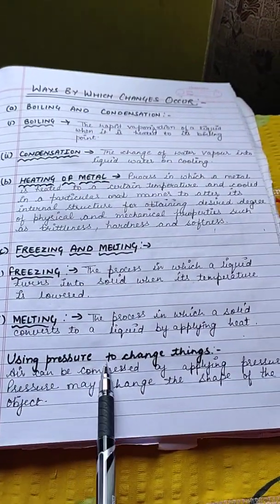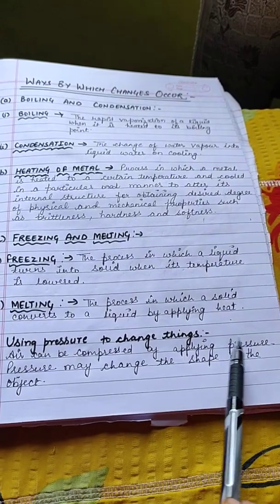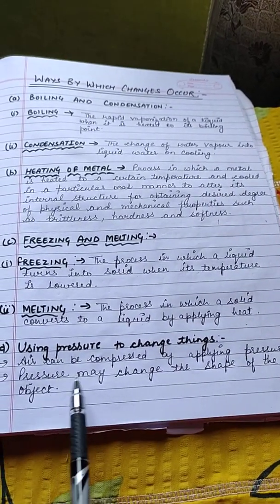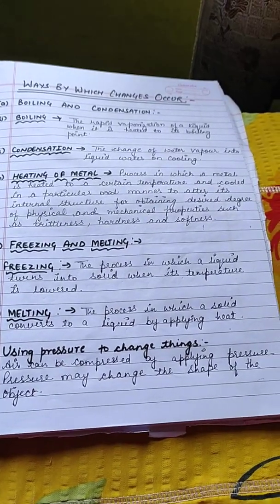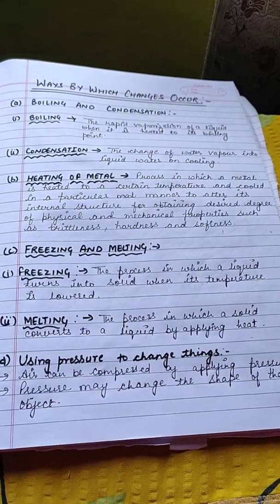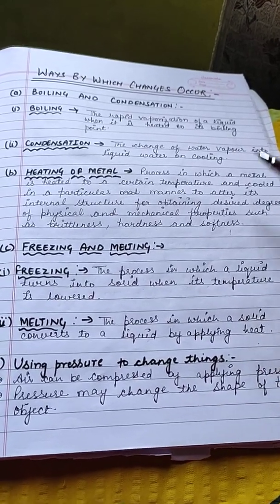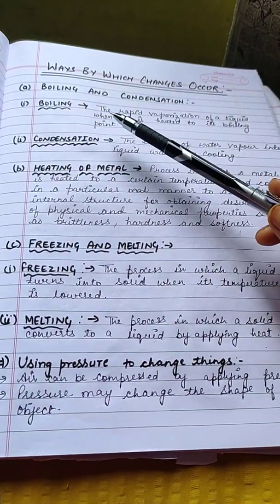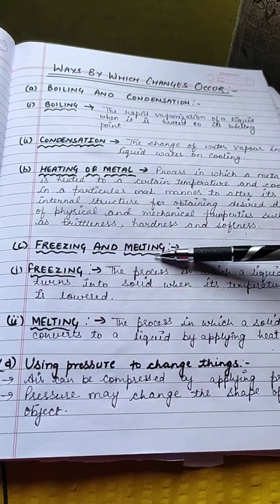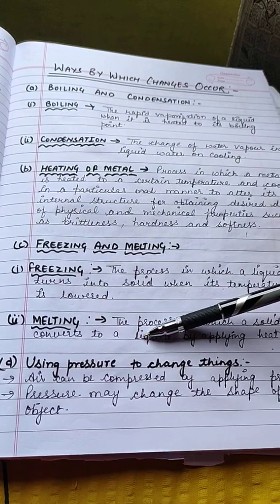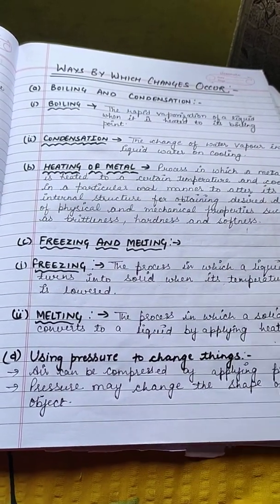Next is using pressure to change things. Air can be compressed by applying pressure. Pressure may change the shape of the object. So by applying pressure, we can change the shapes of objects. So these are the ways by which changes occur. First is boiling, second is condensation, third is heating of a metal, freezing, melting, and using pressure to change things.